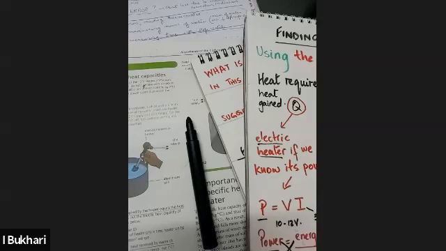What is the use of specific heat capacity? Yeah, we will come to that later. Okay, can we use, okay. Yes, V is the voltage and I is the current, right? Why not touch the bottom?